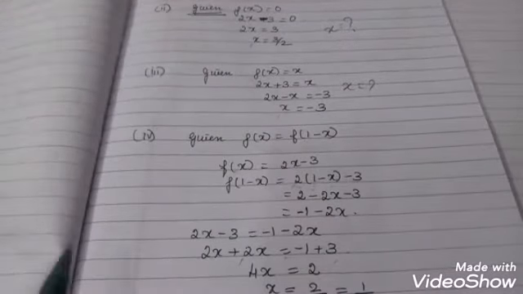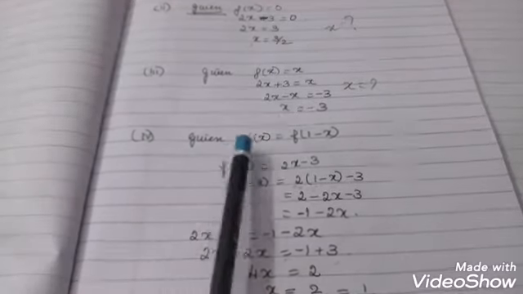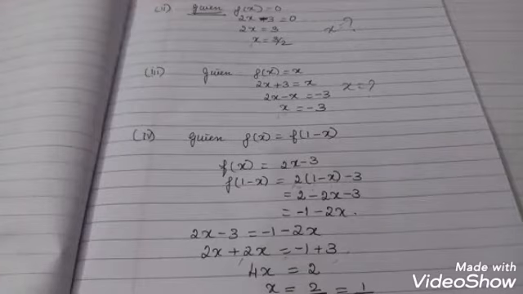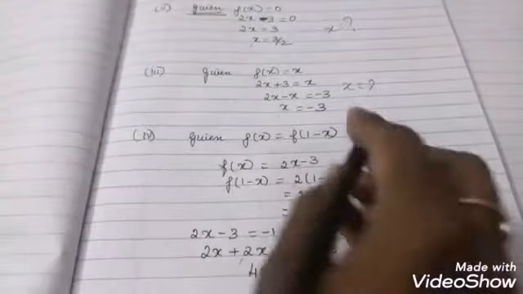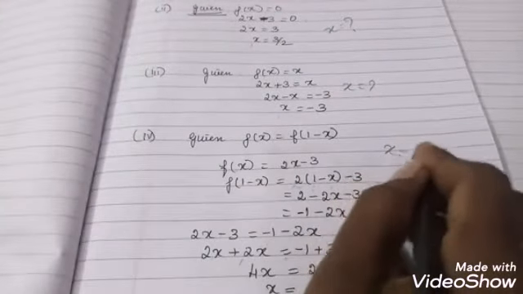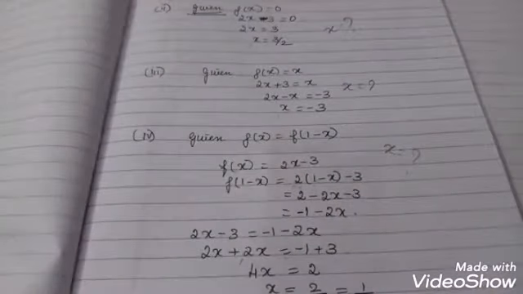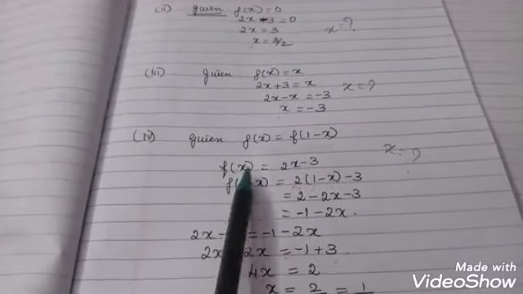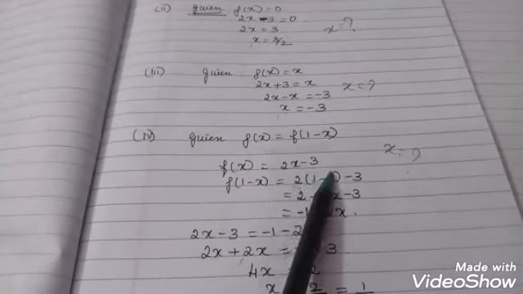Okay. Now we'll go over to the fourth subdivision. What's the fourth subdivision? Given f of x is equal to f of 1 minus x. So what is given to us? F of x is equal to f of 1 minus x is given here. Again, I'll have to find out the value of x in this case. So find out the value of x. So you know what is f of x. That's given in the question itself. That's nothing but equal to 2x minus 3.